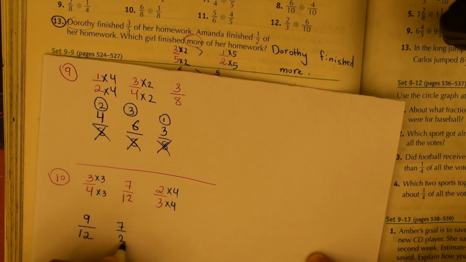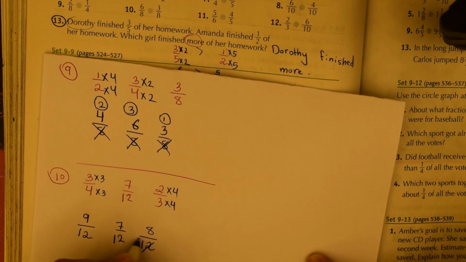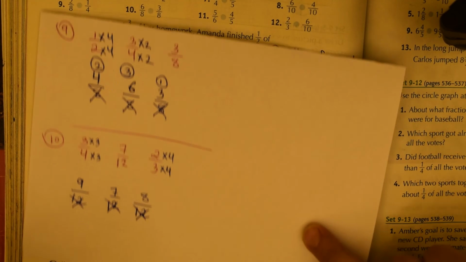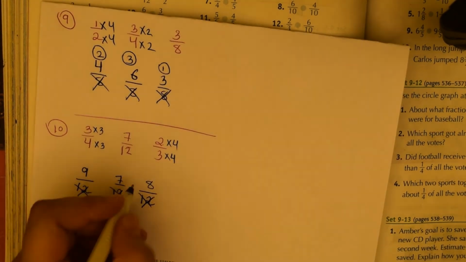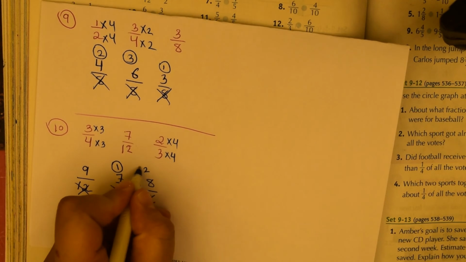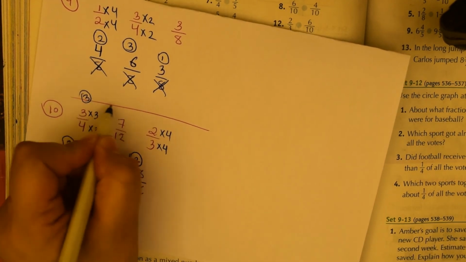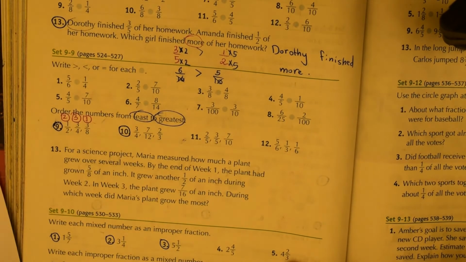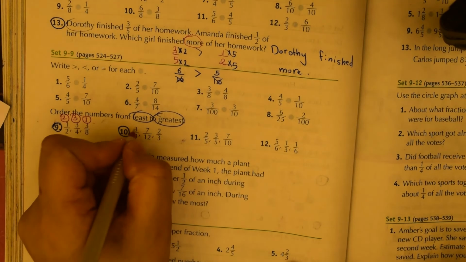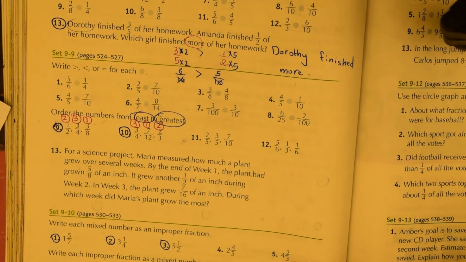This fraction will go down. And here I have 8 over 12. I have common denominators. I will cross them out. Then I want here least to greatest. So this is the least. 7, then 8, then 9. Then here I have 3, 1, 2, and here I have 3, 1 and 2.